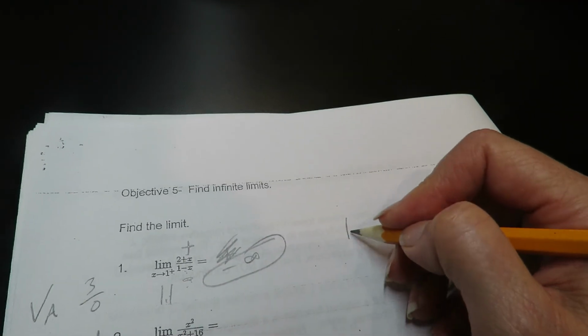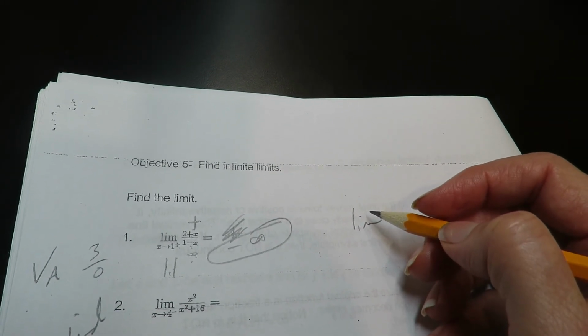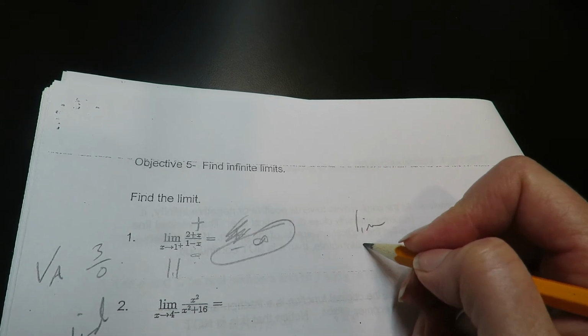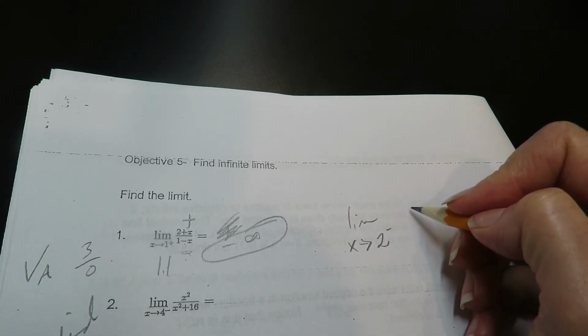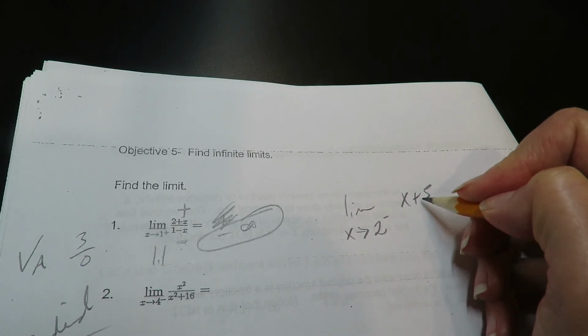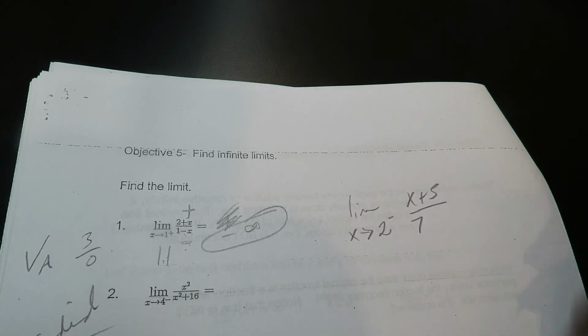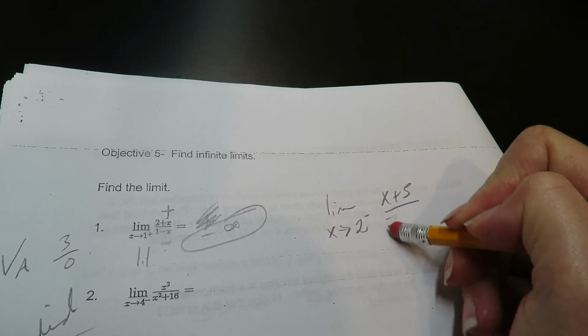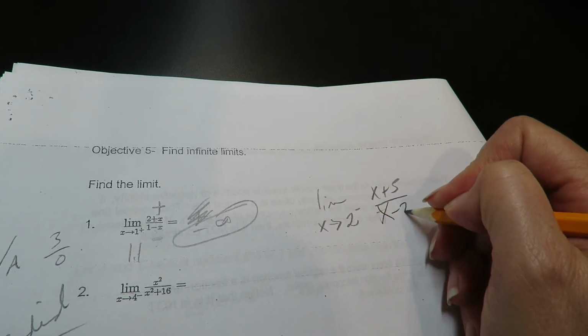Let me just make another one like that because that is the most important kind. Let's go as x goes to 2 from the left of x plus 5 over 7 x minus 2.